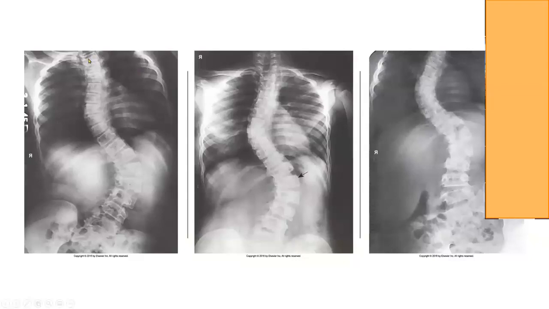Not only is there the lateral curvature, in this situation, I believe there's a twisting of the vertebrae also. Once again, the complication from scoliosis is that it doesn't get any better as you age. And because of that, it progresses to a point where the curvature becomes so extreme that it impedes the patient's ability to breathe.